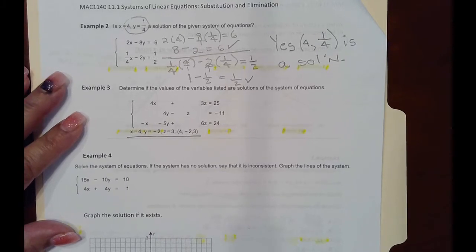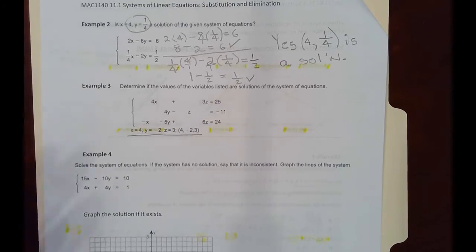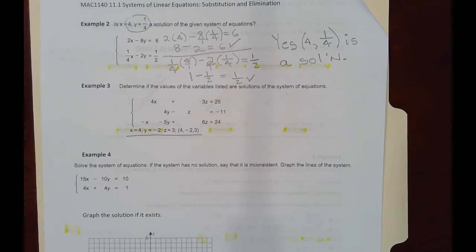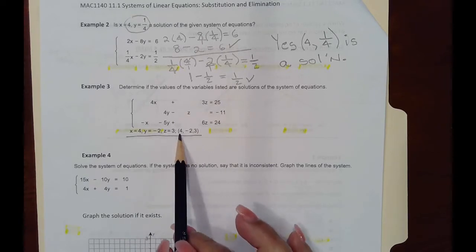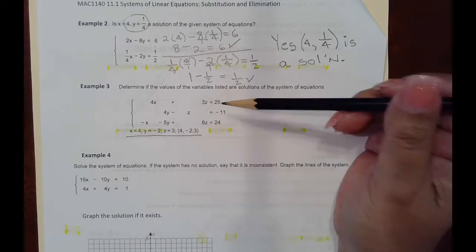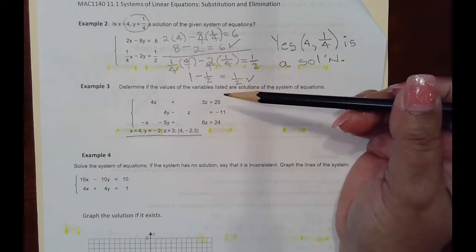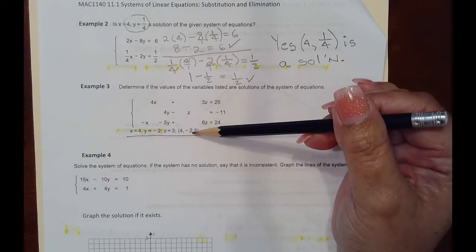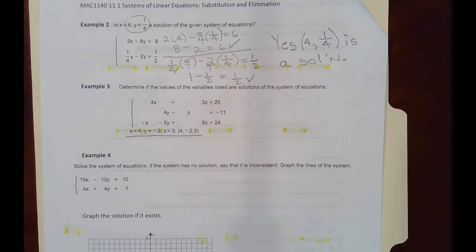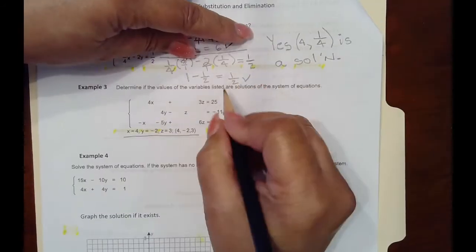So let's go ahead and check. Now, we're going to have to make sure that in this particular problem, remember, what they are suggesting as a solution, those numbers have to work in every single equation. Now, if you get to an equation where it's missing one of the variables, then you just plug in the numbers for the variables that it does have.